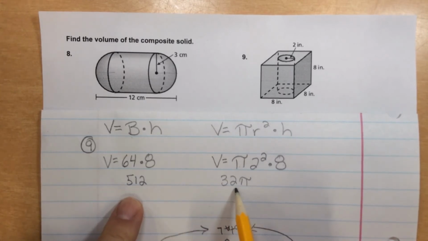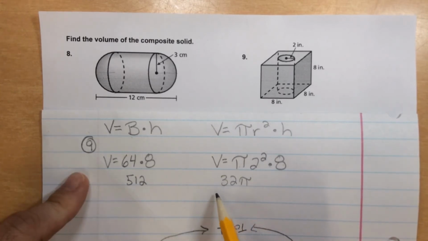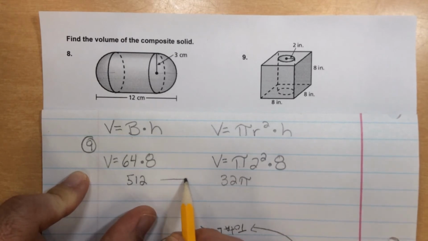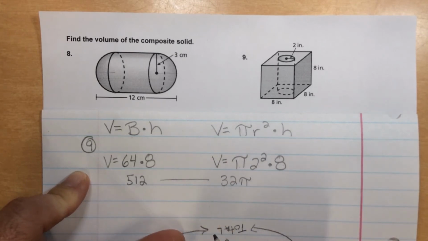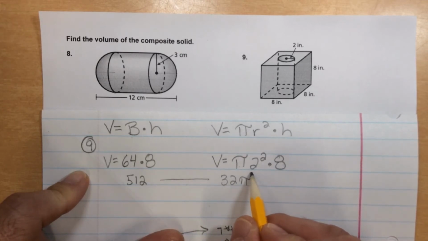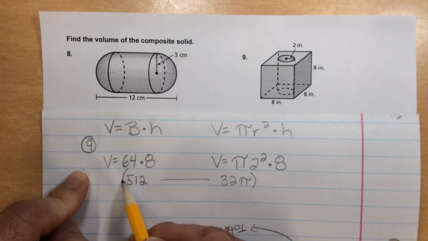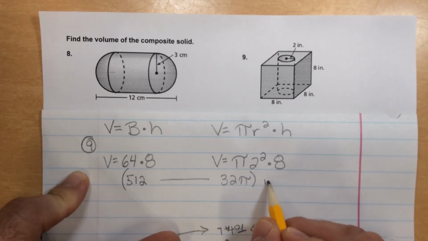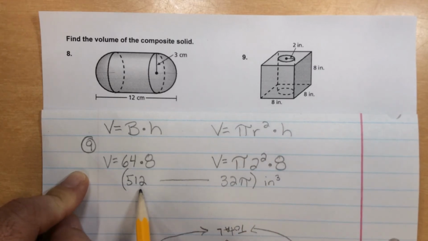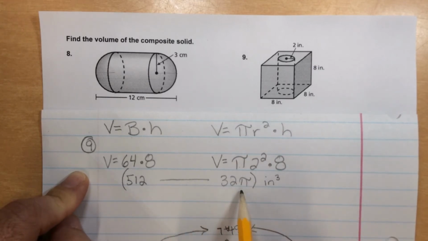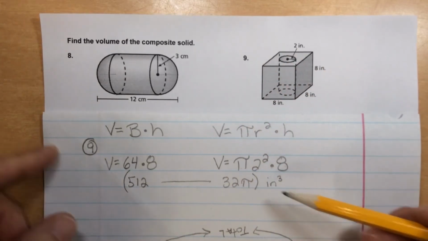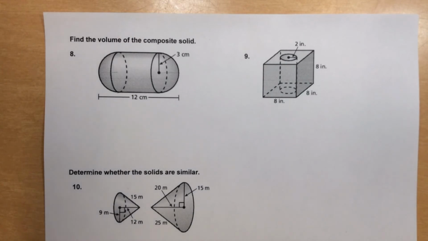Now you cannot actually combine these. So you will literally just show this one as 512 minus, that is a ginormous minus sign, minus 32 pi. And then you'll put that in parentheses, and the units would be inches cubed, okay? So 512 minus 32 pi inches cubed would be the volume of that one. So I kind of did the whole thing for you there if you were paying attention.